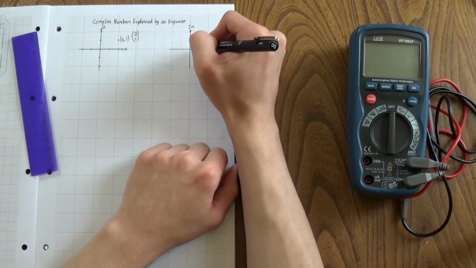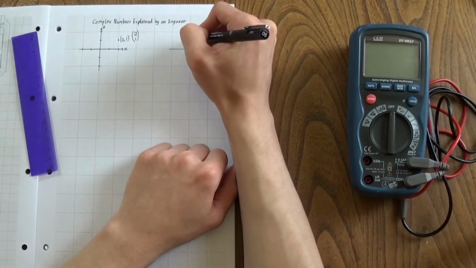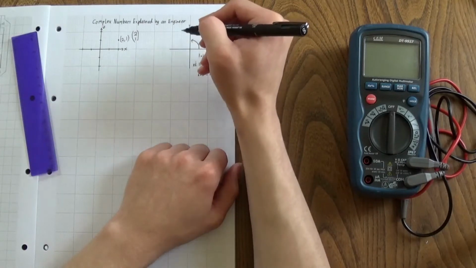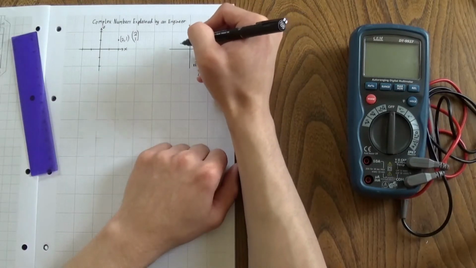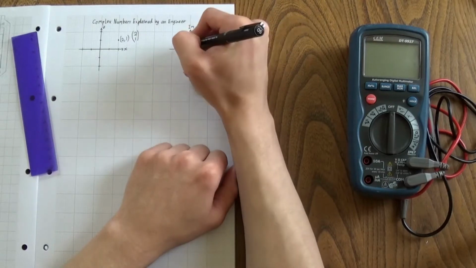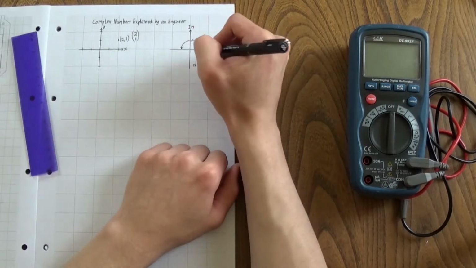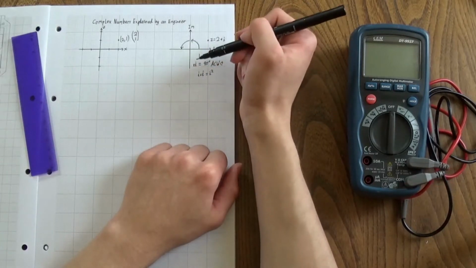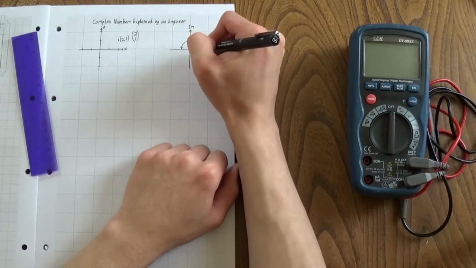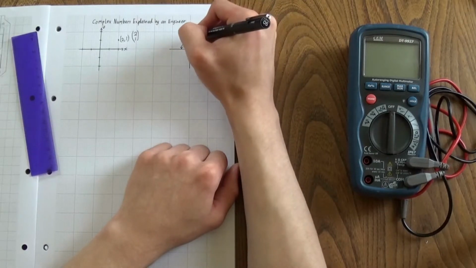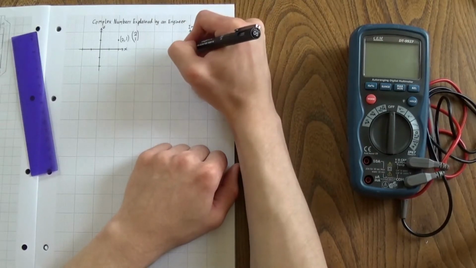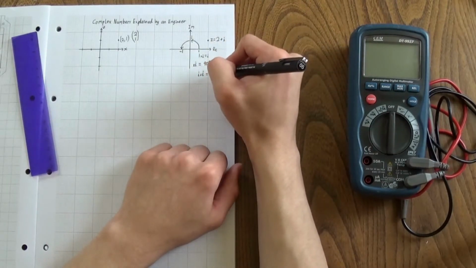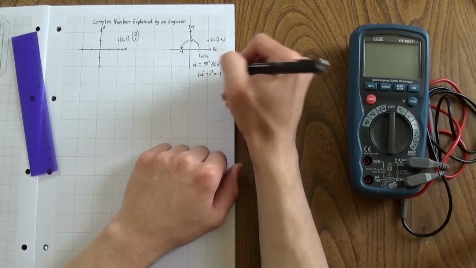Well, if we've gone from 1, we get to i by timesing there, and then we're going to times by i again, and that gets us over on this side of the imaginary axis. So here we're at 1, then we're at i, and now we're down to minus 1. That's pretty crazy. So that means that i squared is equal to minus 1.